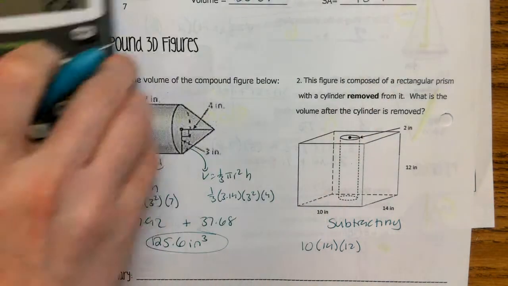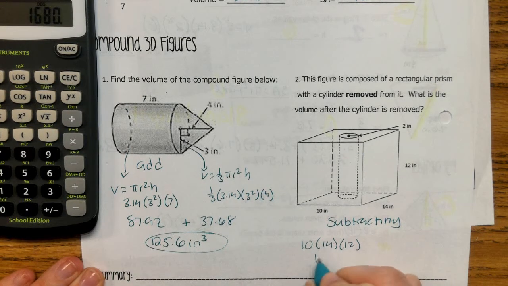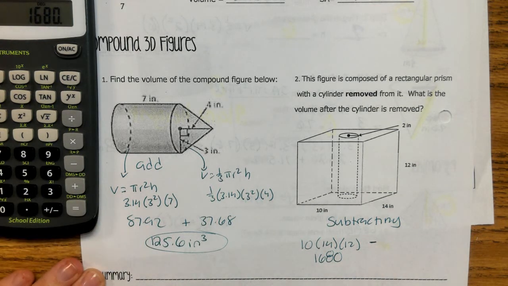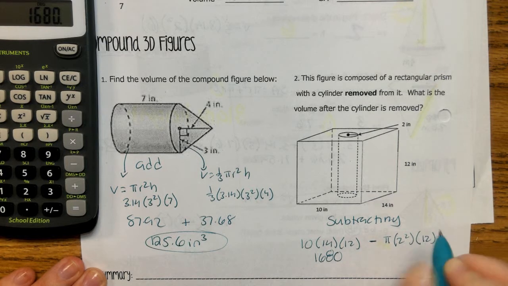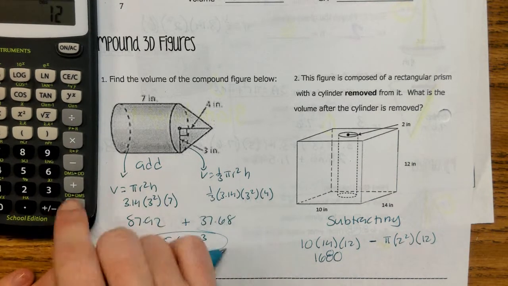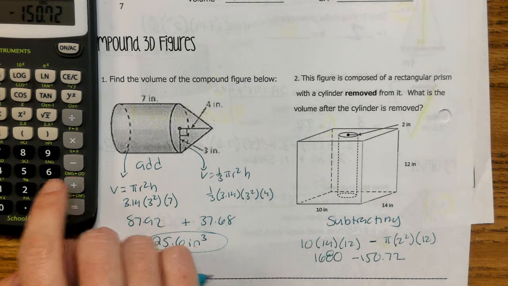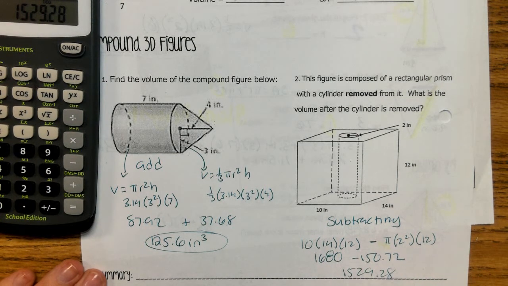.67 is fine. You can do .6 repeating if you want. Oh, there's a good. Do these two. Yeah, round to the hundredths, please. Yeah, do the next two.